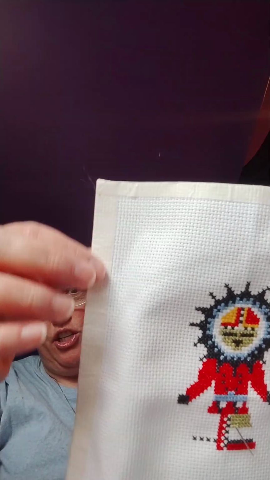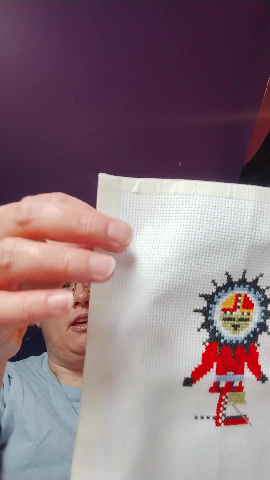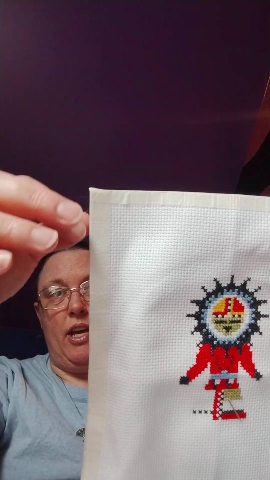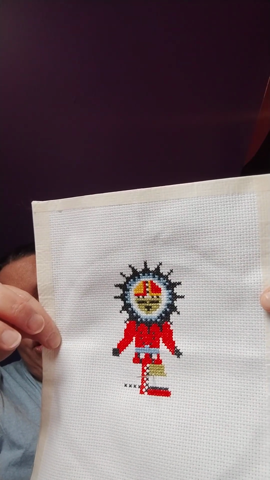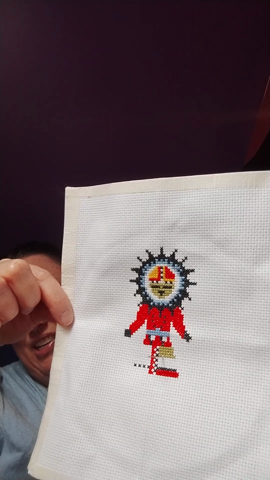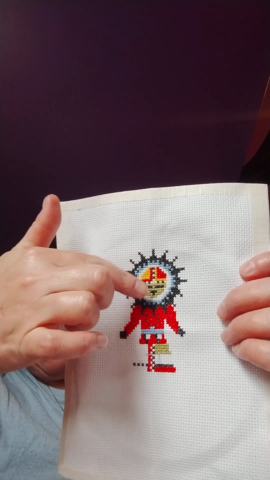So as you can see, I got my edges taped off here to help with fraying, because at the edges, the threads can wind up coming loose. And this is how far I've gotten so far. I know, a lot further than it was the other day when I showed you guys. The face here, I finished this up last night.